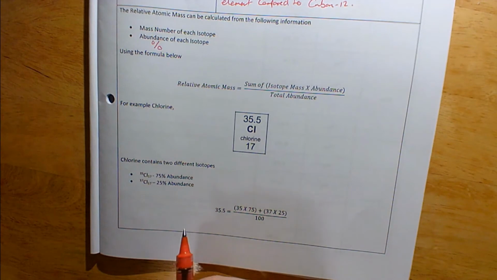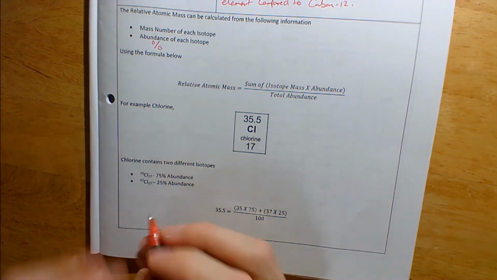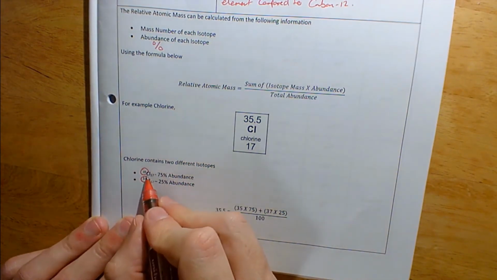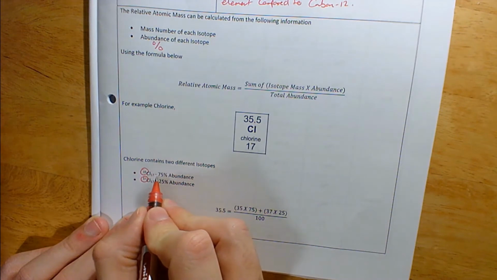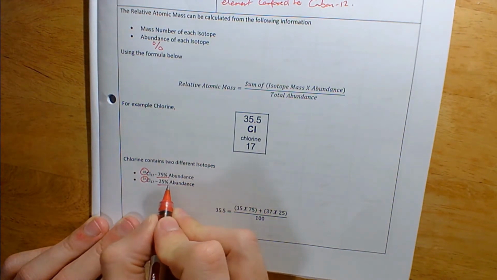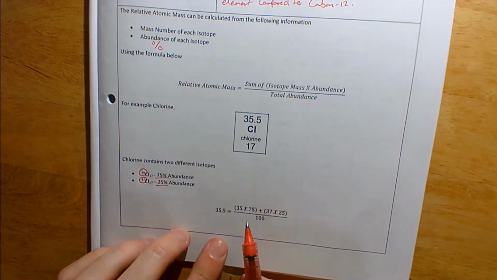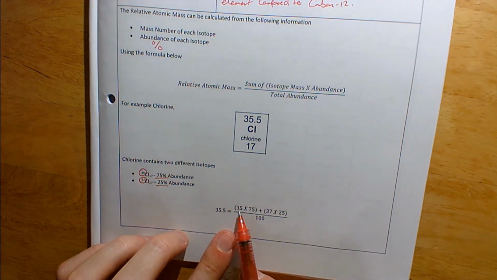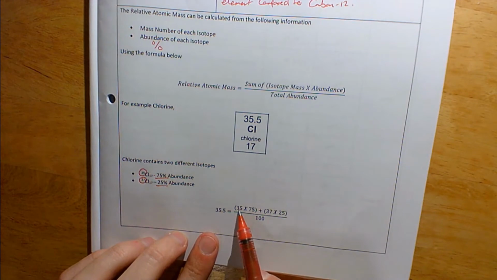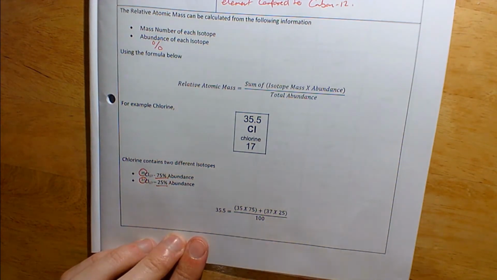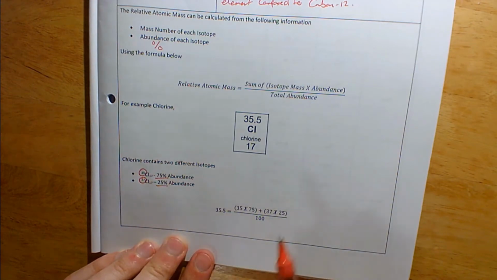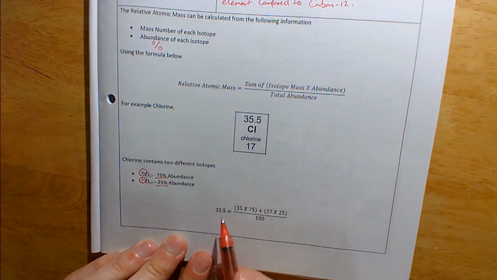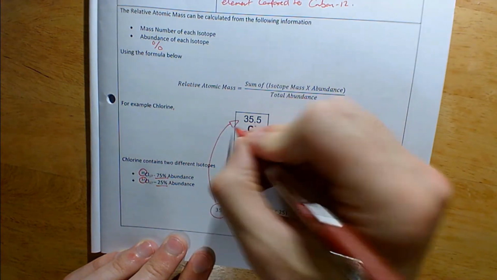So chlorine has two isotopes, chlorine 35 and chlorine 37. So these are the mass numbers. The chlorine 35 has a mass of 35, and the chlorine 37 has a mass of 37. And it says that the chlorine 35 is 75% abundant, and the chlorine 37 is 25% abundant. You can use a calculator for this. So the mass of the first isotope is 35, and its abundance is 75%, so you do 35 times 75, plus the next isotope, chlorine 37, which has a 25% abundance, so 37 times 25, over the total abundance, which is 75 and 25, so 100. And that's where the 35.5 comes from that we see in the periodic table.